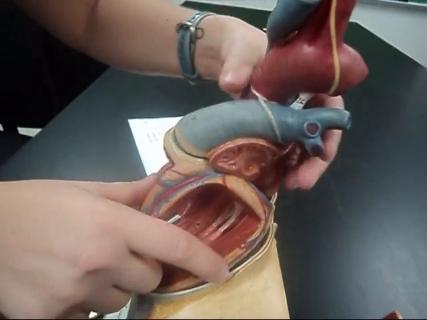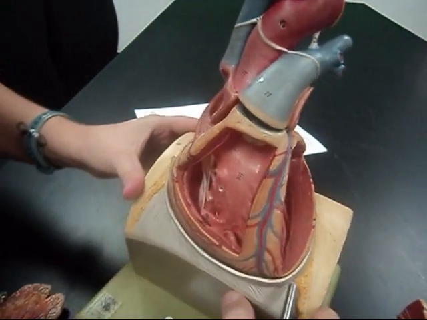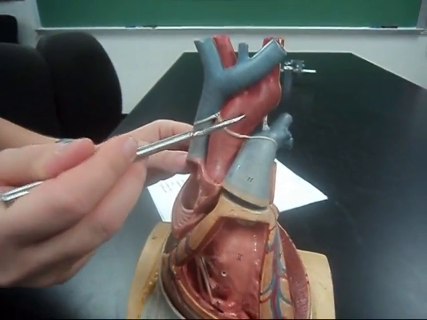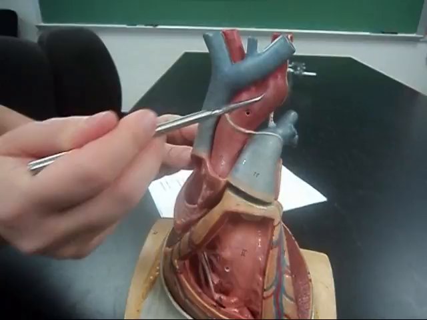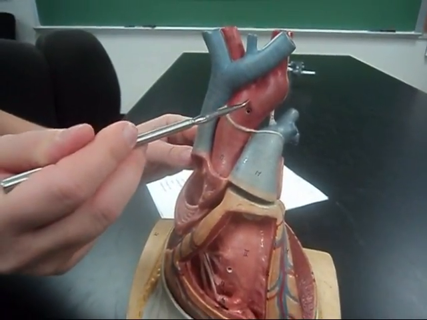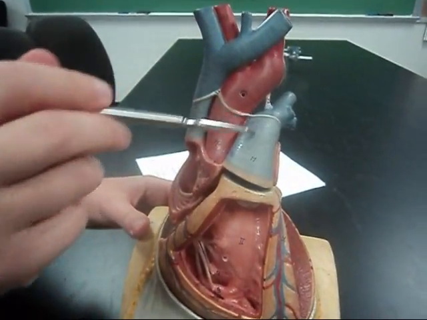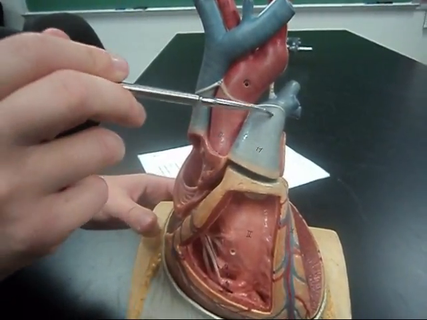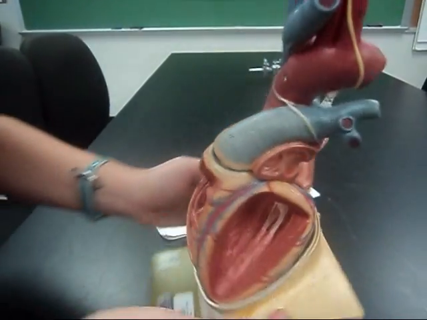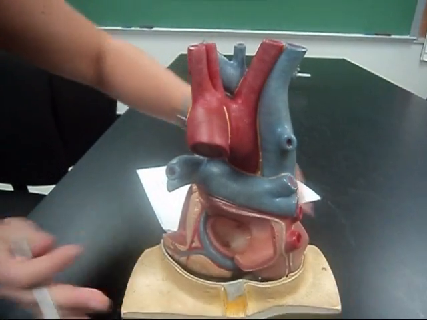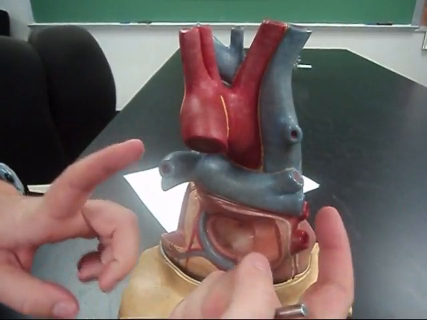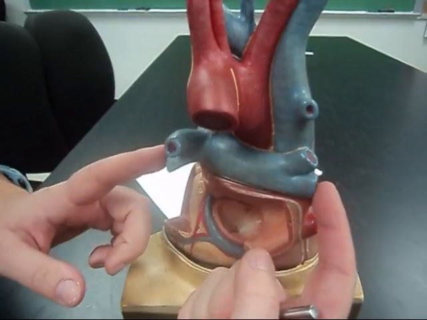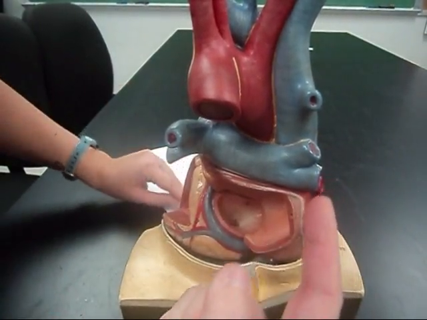I'm going to put the heart back and we're going to take a little wider look. This is what we call the aorta, this whole thing right here. And this is the pulmonary trunk, this blue guy right here. Now if I turn the heart around and we look at the posterior view, coming off the pulmonary trunk, and I'm going to put my fingers there, are the pulmonary arteries. These little guys right here. These are the pulmonary arteries.